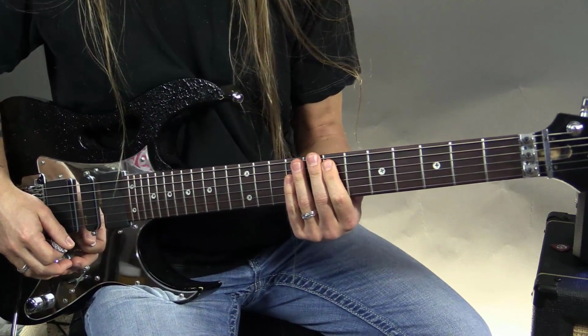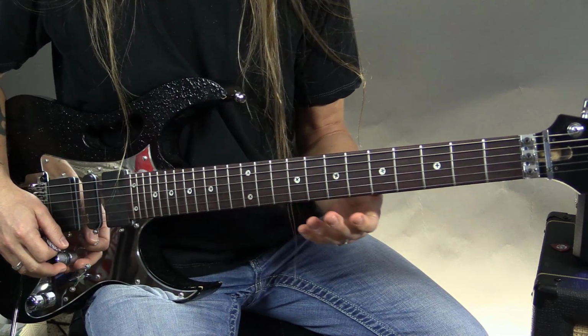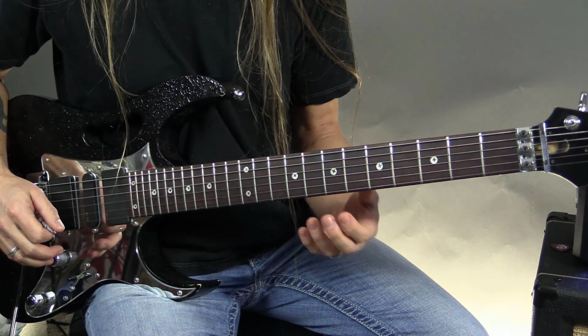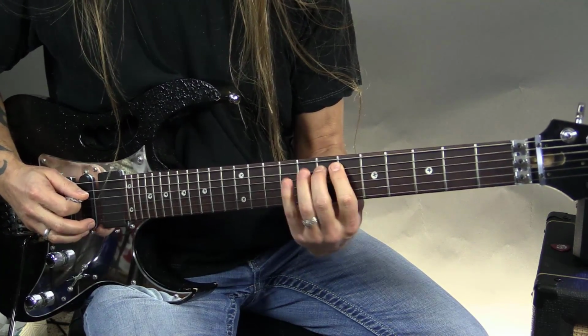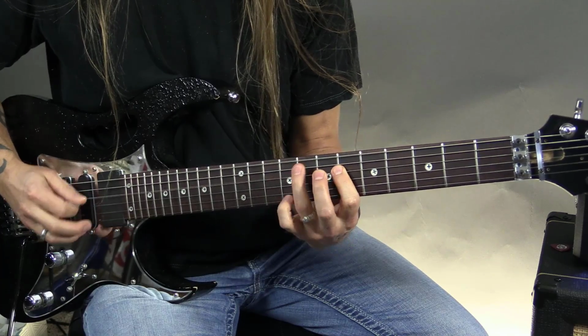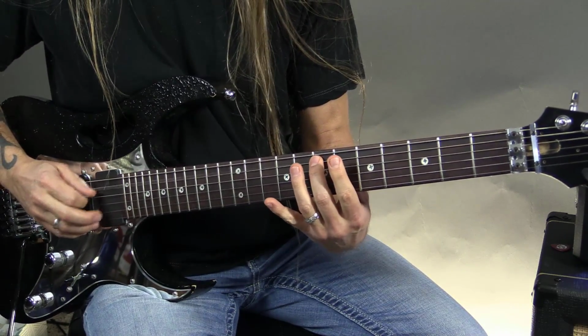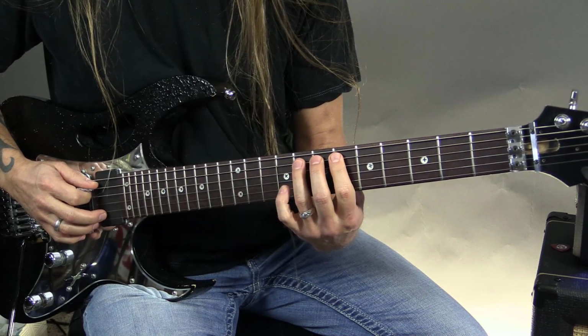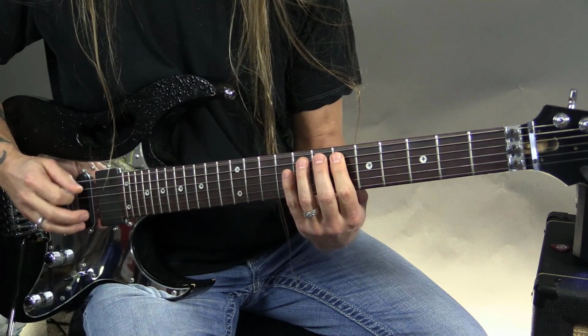Okay, the next one we're going to look at is going to be the gypsy scale. Now again, this one's really kind of strange, but it sounds really great when you play it. So right now, what I want you to notice is the root is the 7th fret here, but I'm playing 6 and 8 around it, and then 6 and 7 of the next string.